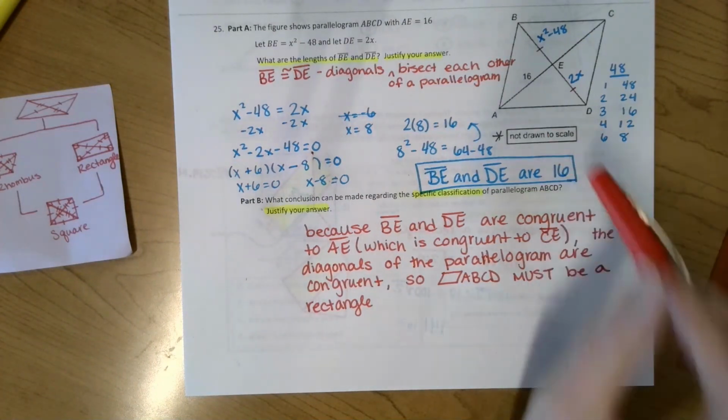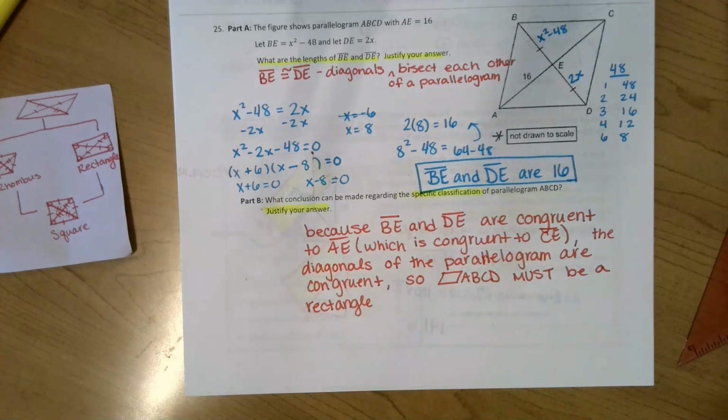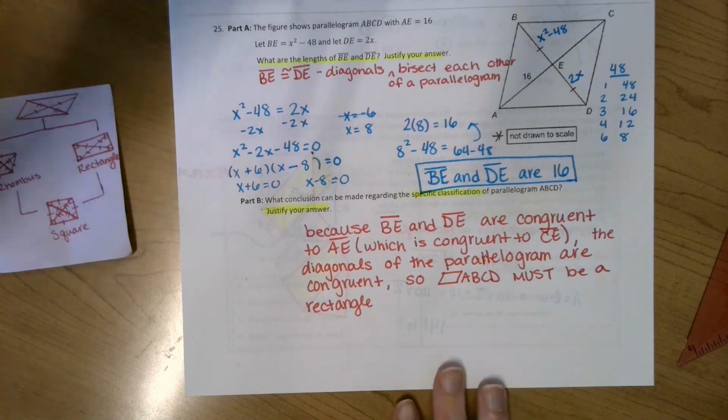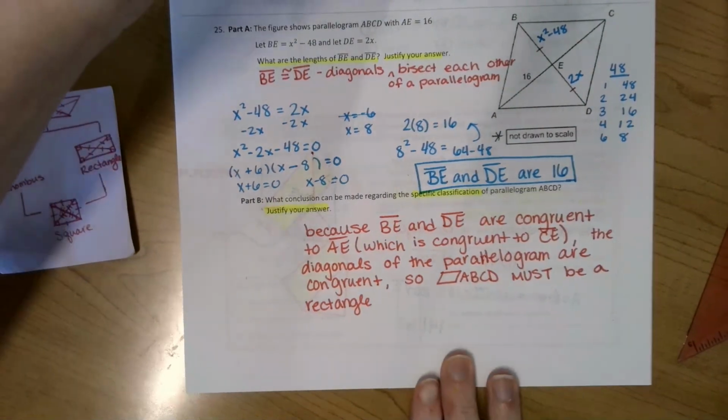So this is not drawn to scale. If it was drawn to scale, it would be a dead giveaway that it's a square or a rectangle. So they can't draw that to scale, or you wouldn't have to actually do any math. So remember, trust the numbers, not necessarily the picture.